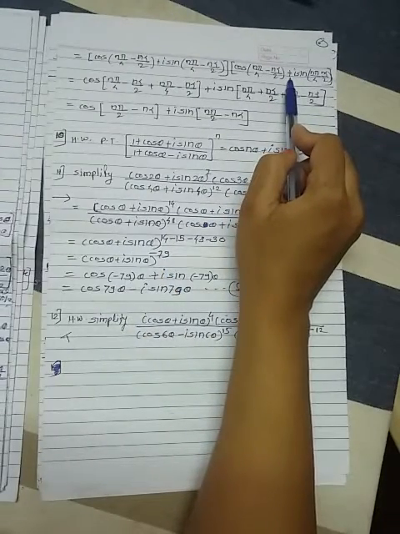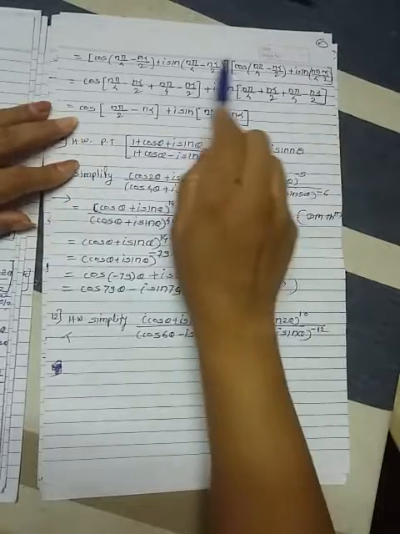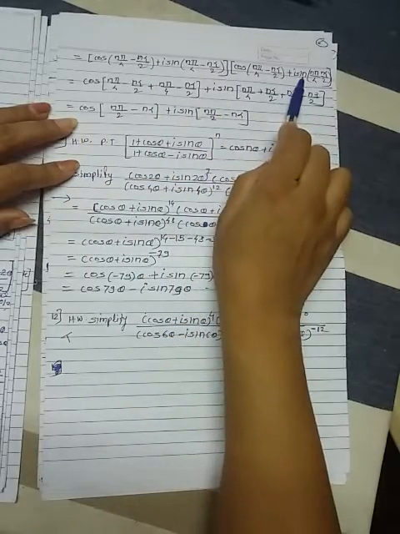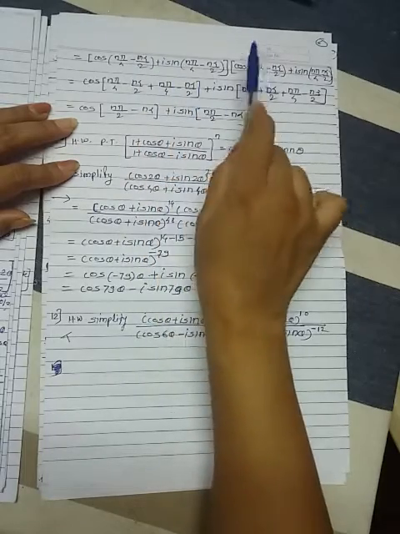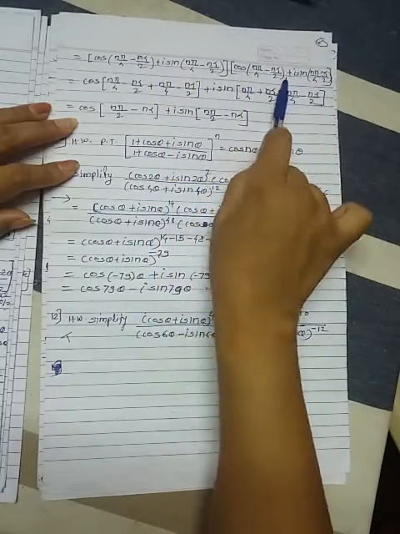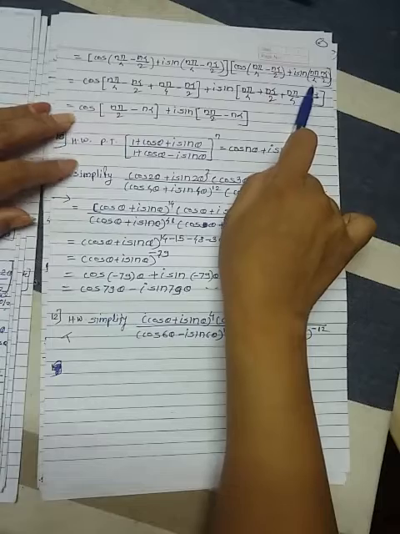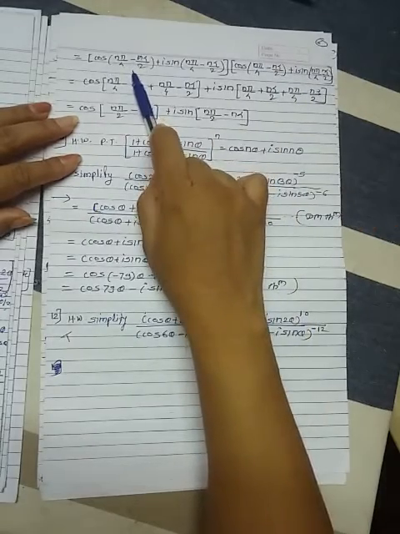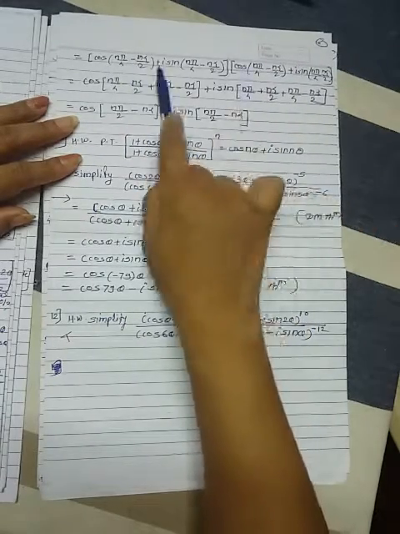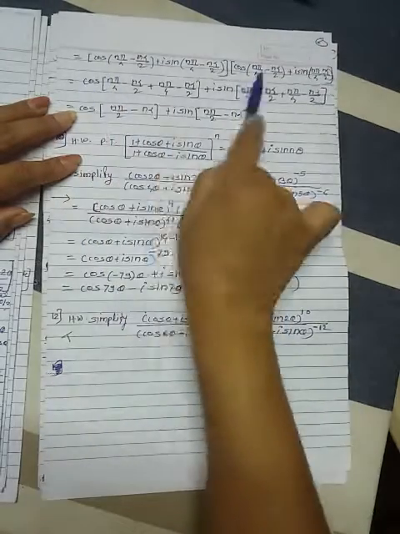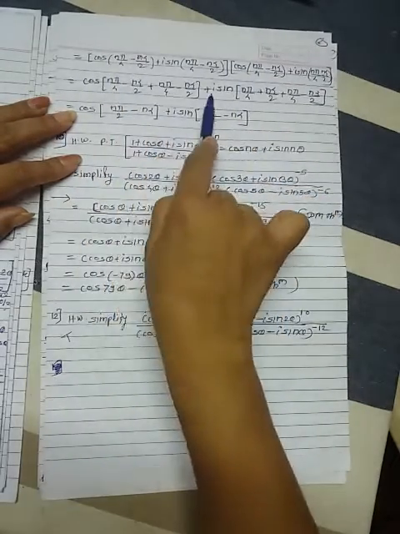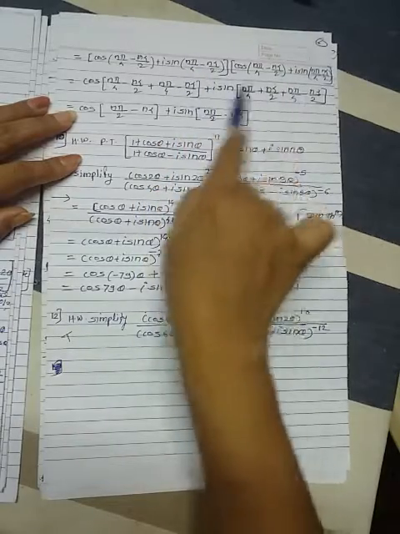Okay, therefore these are two brackets, of cos theta plus I sine theta into cos of the other angle plus I sine of the other angle. Now again by the earlier formula, the multiplication of these two brackets becomes cos of the addition of these two angles plus I sine of the addition of these two angles.